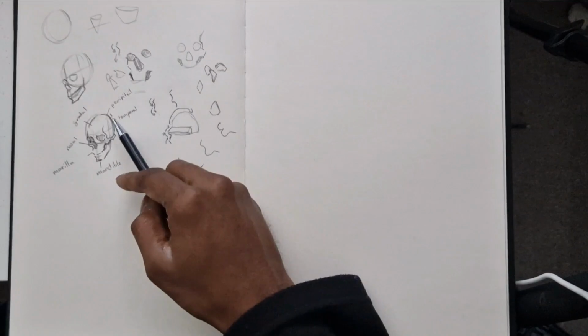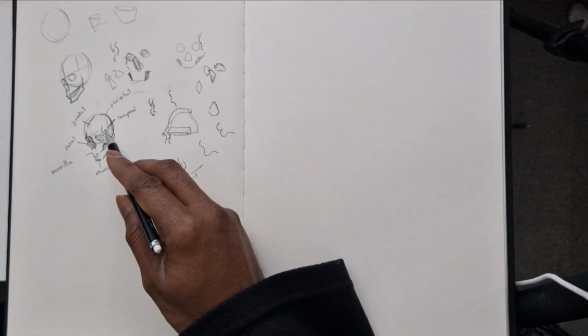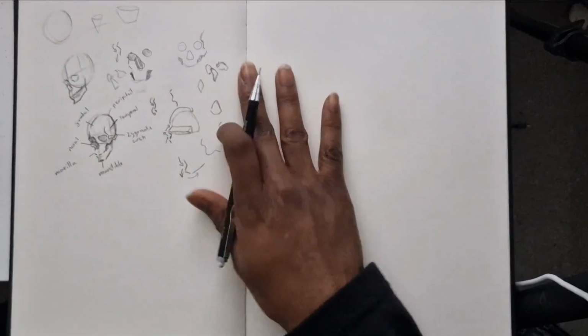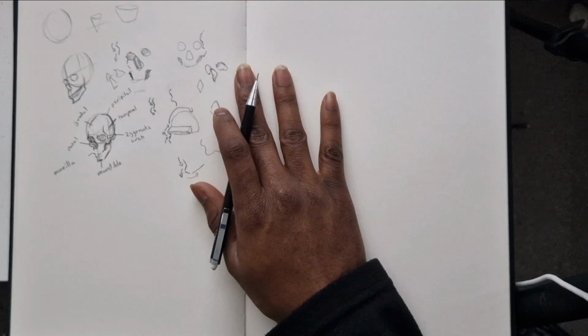Wait, no. I mean, parietal is probably the back half, and temporal is like that place just to the side of the zygomatic arch. So let's label that as well. So this here, zygomatic arch. And then if you want, you can label the eye sockets, but I'm not going to.